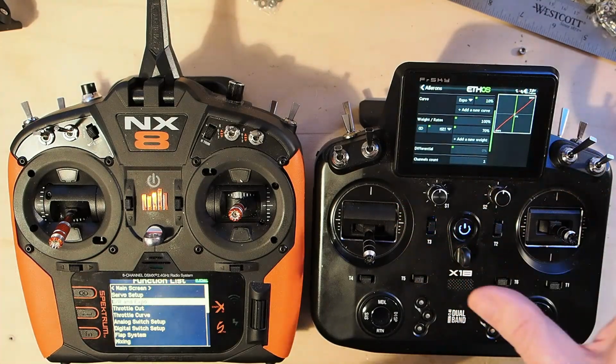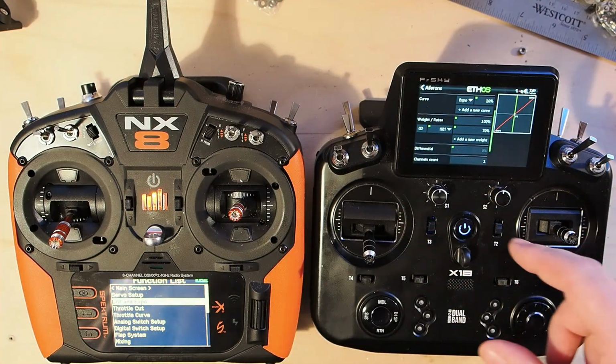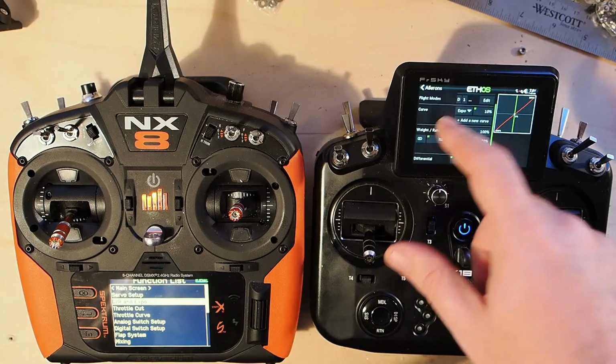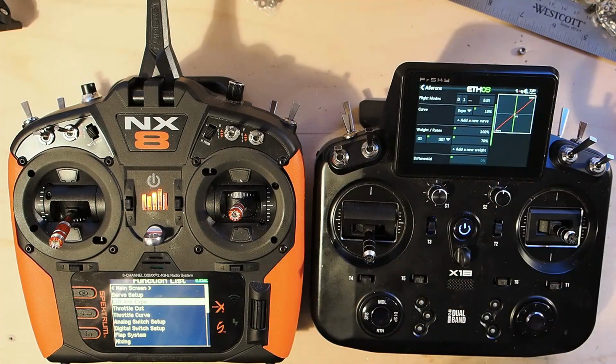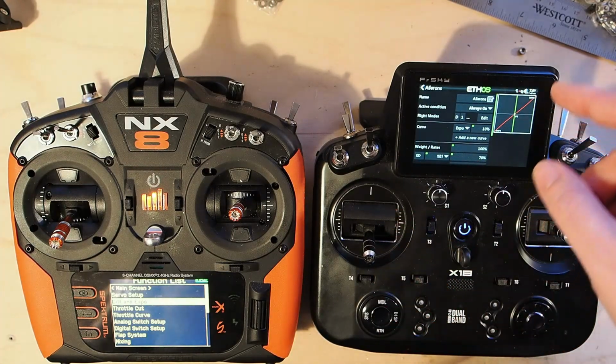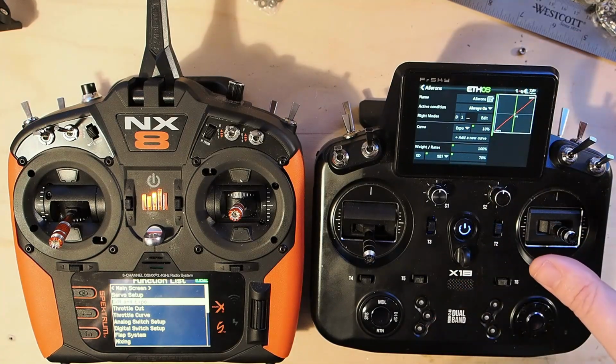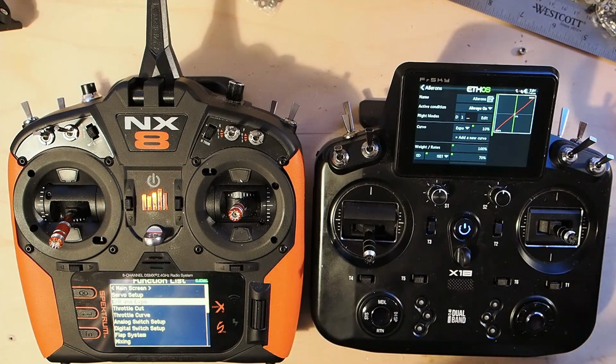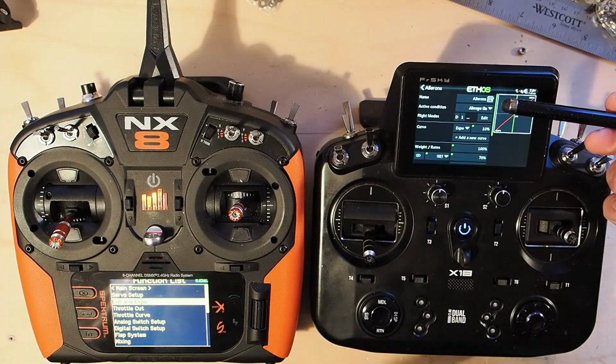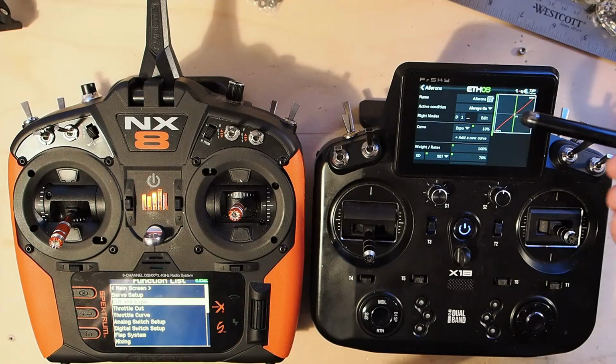Now, one thing I really like about ETHOS from this perspective is everything's on one page. So I go to my ailerons, I can see everything I've done to the basic aileron setup is right here. So if you've got a mixer, you've got active condition flight modes. You don't use that a lot in the basic function mixes.